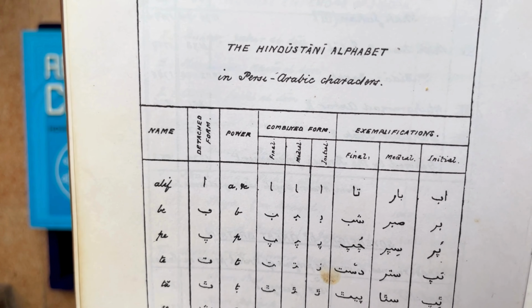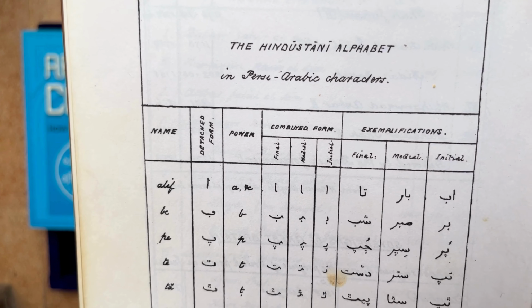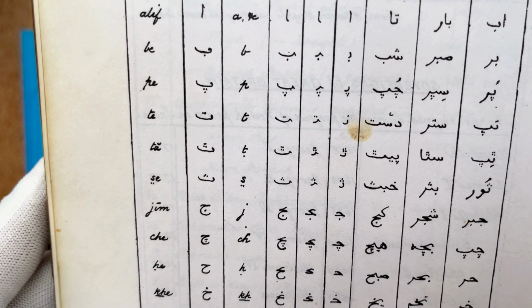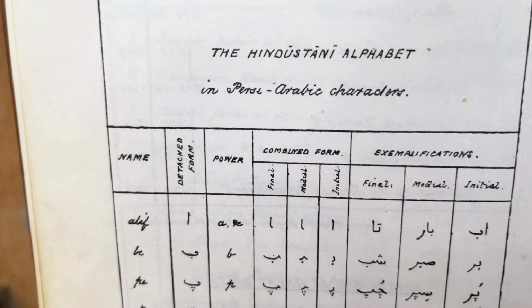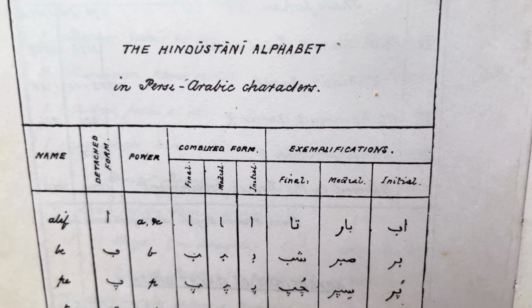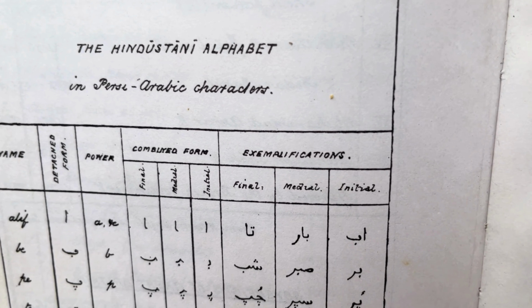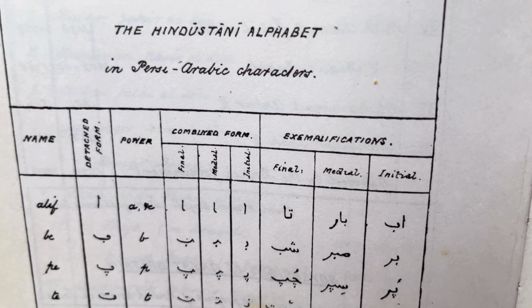Now, the most important component in this book which will help you read these coins are these Perso-Arabic character and numeral charts which he has put in. And as you can see here, every character has a different form depending on where it occurs in the word. If it comes initially, it will have a different looking form. If it comes at the middle of the word, it can look different.